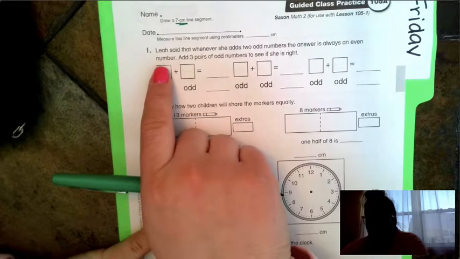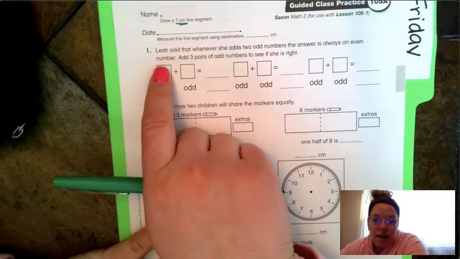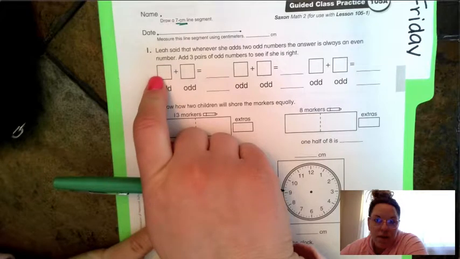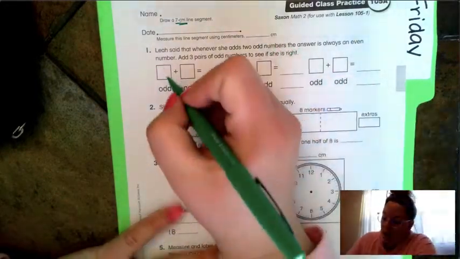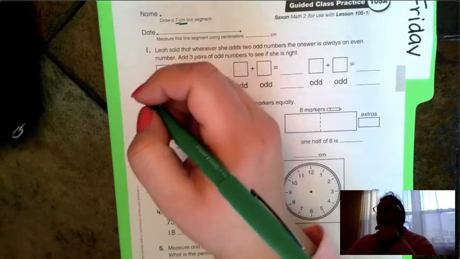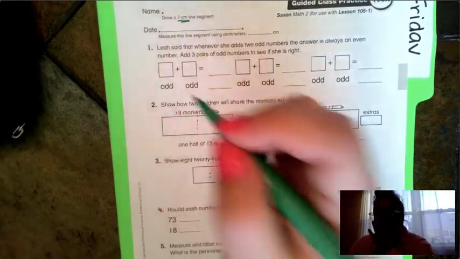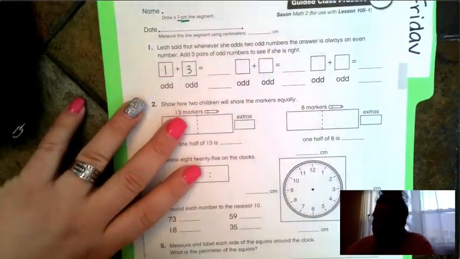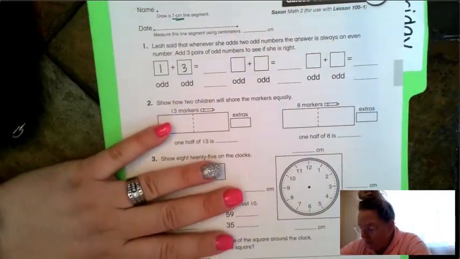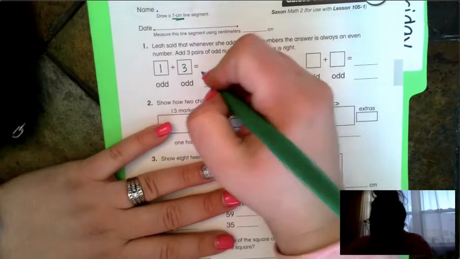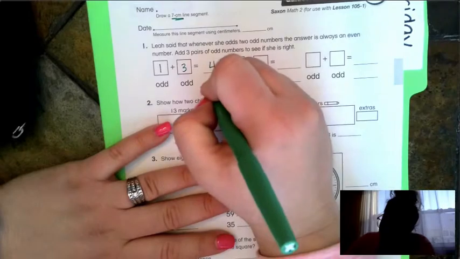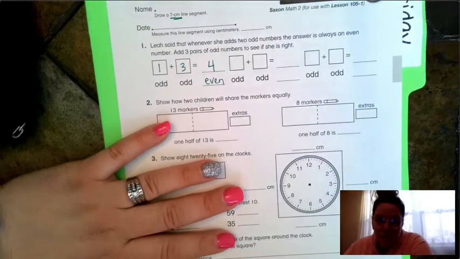All right. So number 1, Leah said that whenever she adds 2 odd numbers, the answer is always an even number. Let's add 3 pairs of odd numbers to see if she's right. Okay, so odd numbers. 1, 3, 5, 7, 9, 11, 13, 15, 17, 19, 21. Let's try 1 and 3. What's 1 plus 3? 4. So that's an even number.